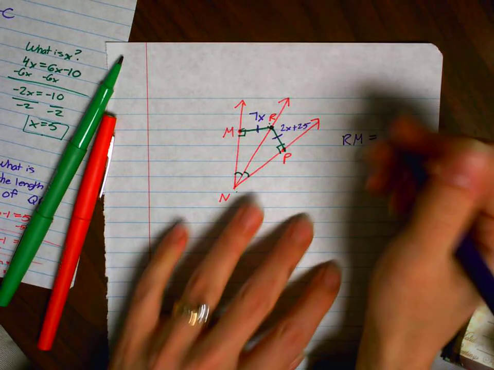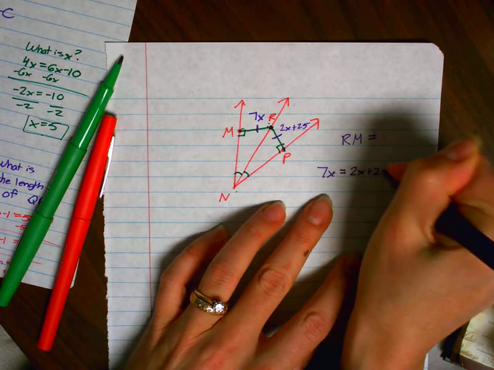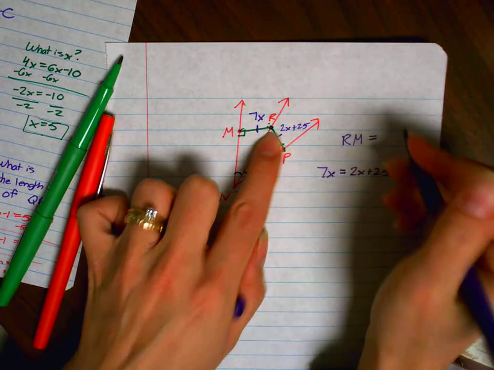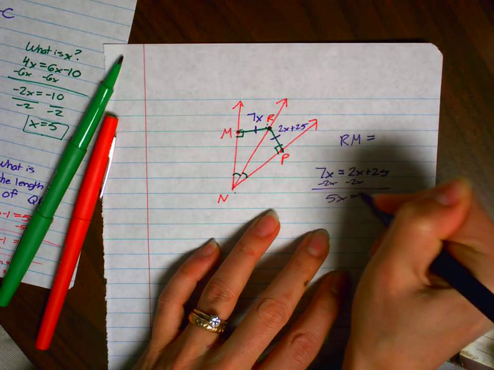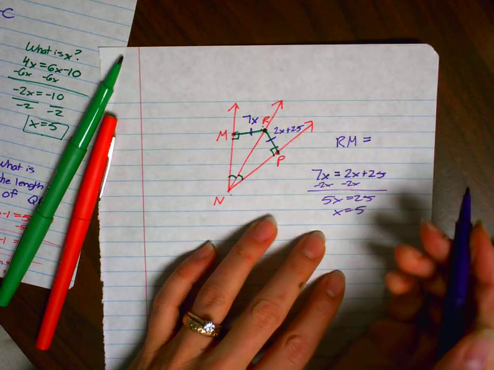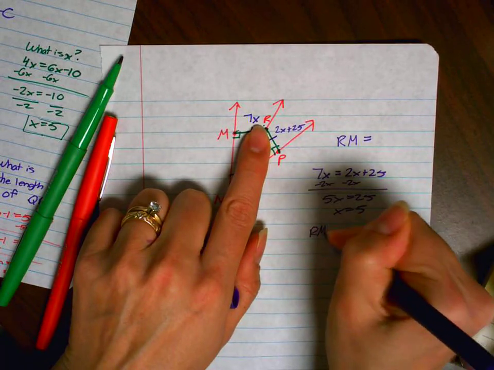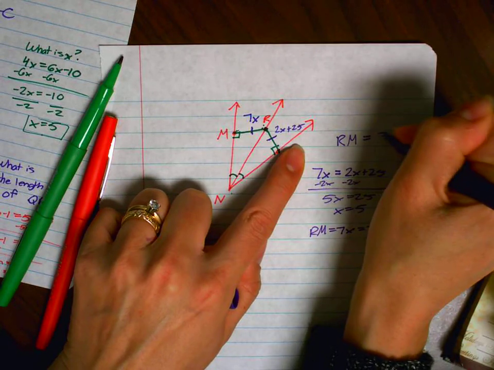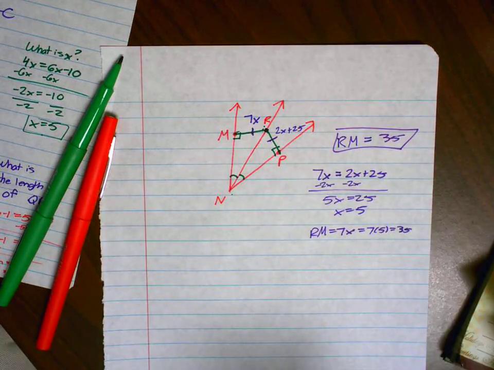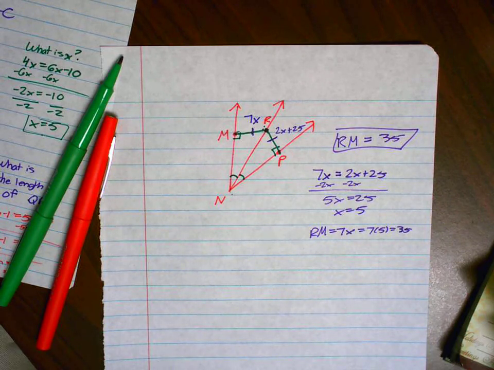Okay, so now on this one, when I do it, I know that they're equal. So I set 7x equal to 2x plus 25. Then this is just equation solving. So I get 5x equals 25 or x equals 5, but that wasn't my question. My question was, what is RM? Well, RM is 7x, or 7 times 5, which is 35. So RM is 35, which also means that RP is 35 because they are the same.